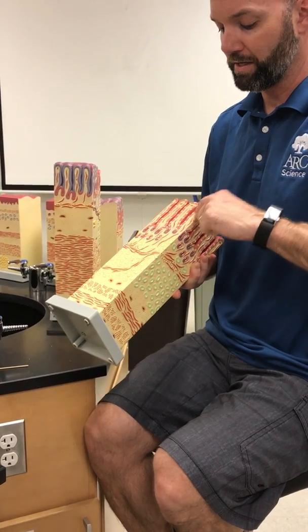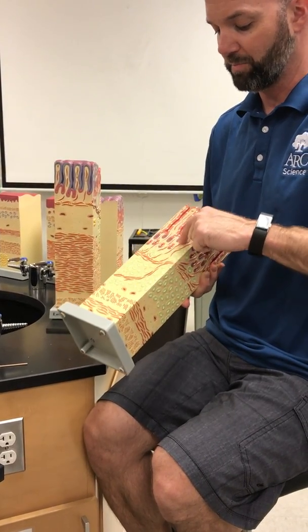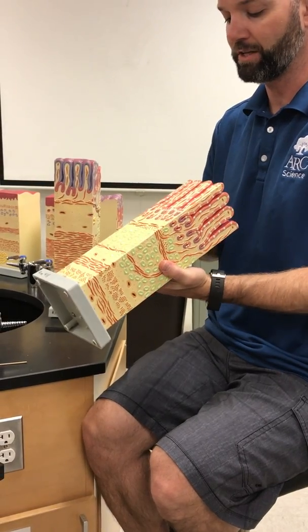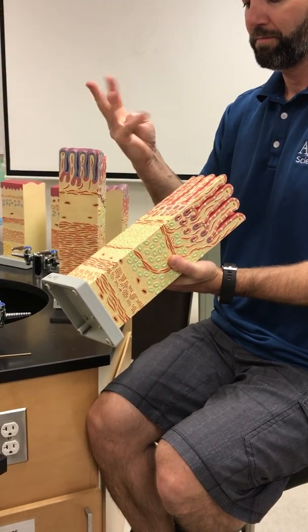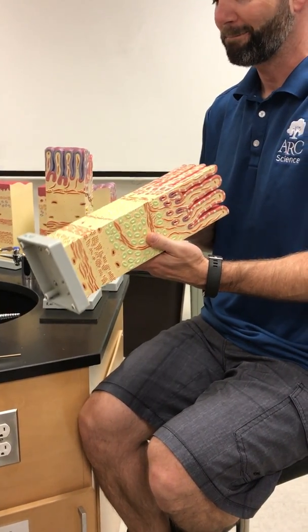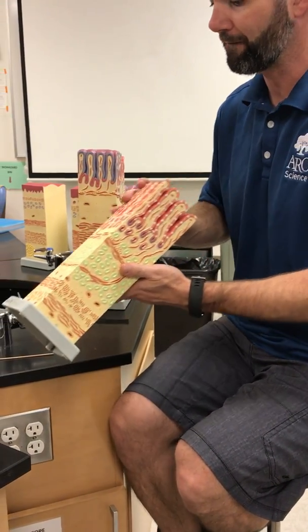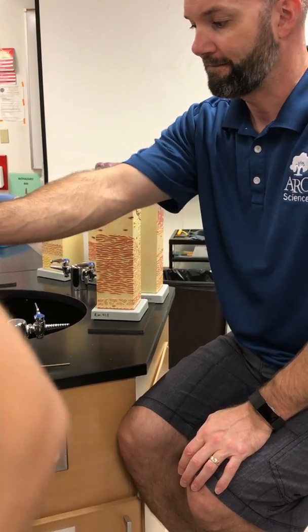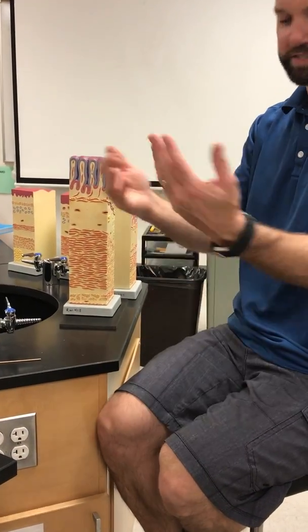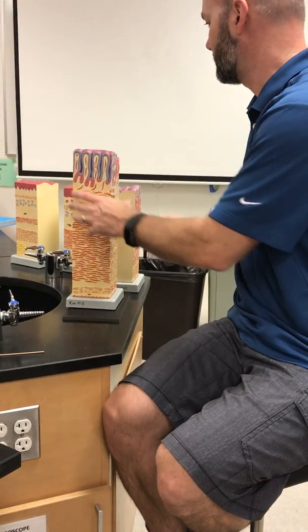What are these red streaks coming up here into the villi? Smooth muscle fibers, and what do they do? Move the villi. Make the villi wiggle all the time. What do these duodenal glands secrete? And mucus. So put it together, yes, alkaline mucus. Bicarbonate mucus.